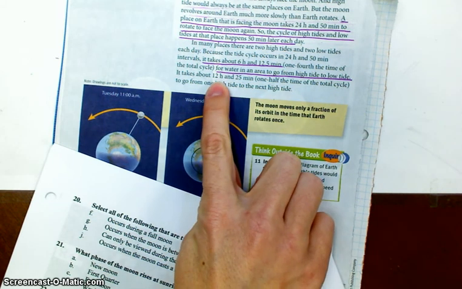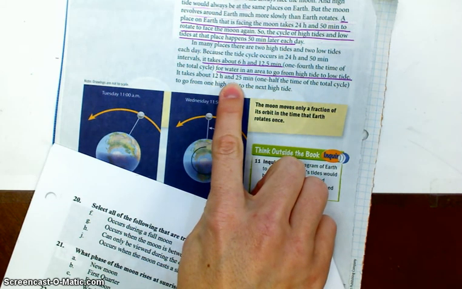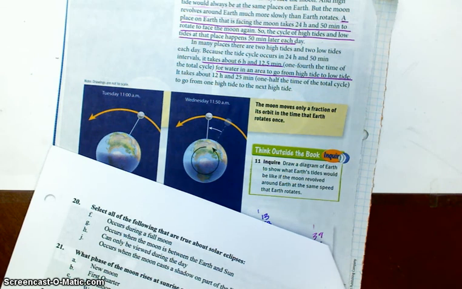Number 25, a high tide occurs at 3:15 p.m. When will the next high tide be? Well, it's going to be 12 hours and 25 minutes after the time they gave you. So 3:15 p.m. plus 12 hours is going to be 3:15 a.m., and then you've got to add the extra 25 minutes, so that's going to be 3:40 a.m. Okay, so your next high tide will be 12 hours and 25 minutes after 3:15 p.m. So that's C, 3:40 a.m.